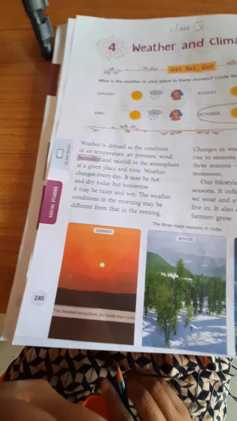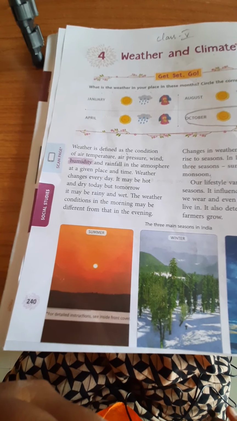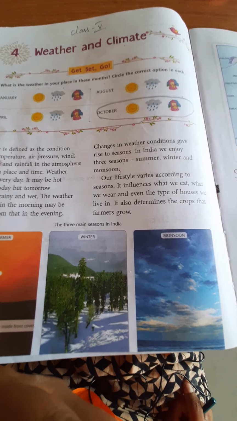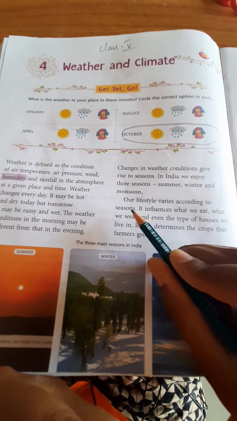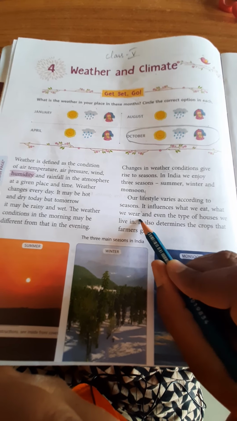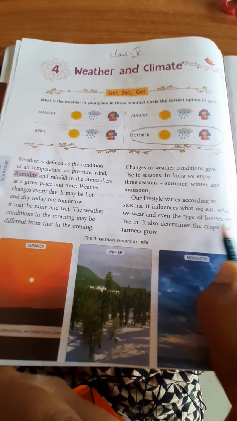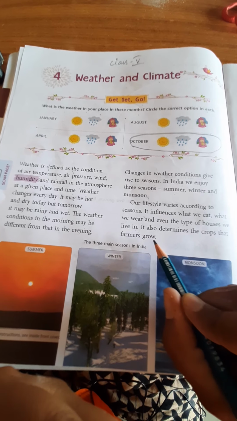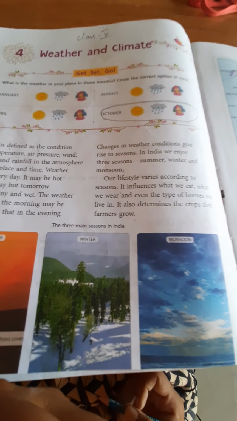Next, in India we have 3 main seasons. What are they? Summer, winter and monsoon. Our lifestyle varies according to seasons. It influences what we eat, what we wear and even the type of houses we live in. It also determines the crops that farmers grow. So according to the climate we will get the crops.